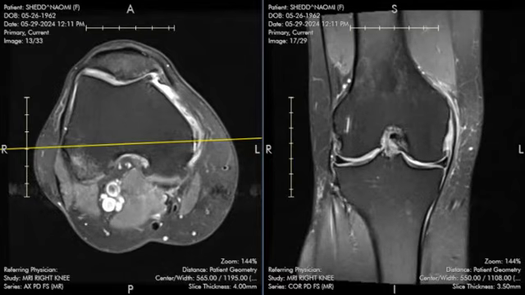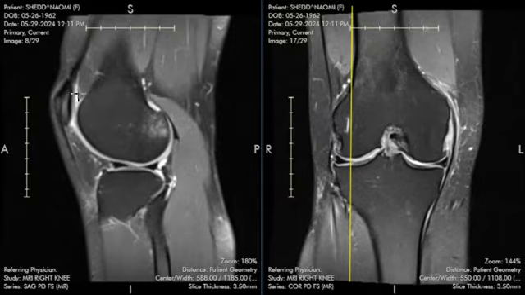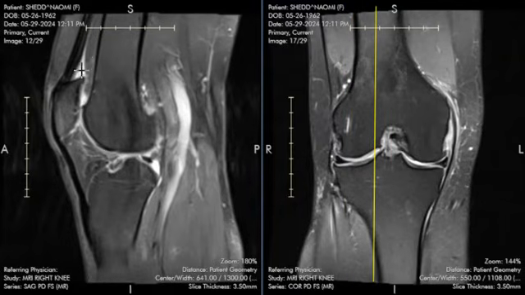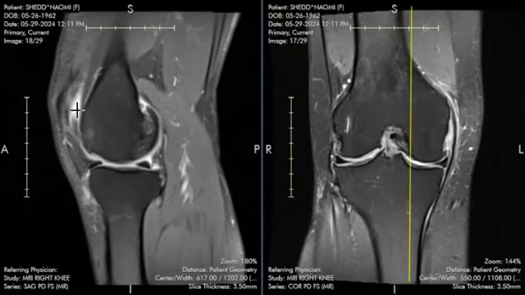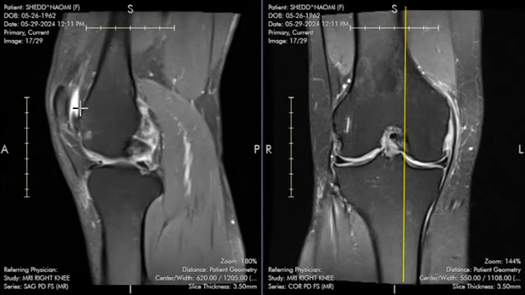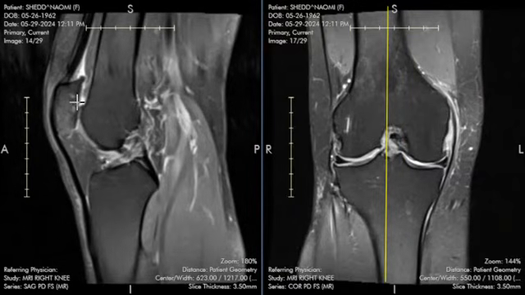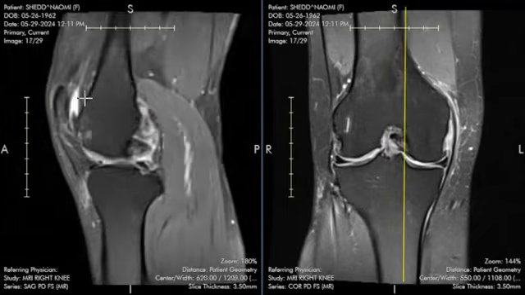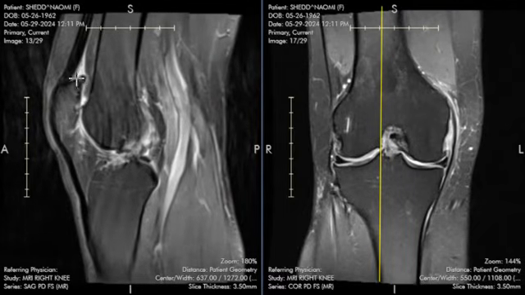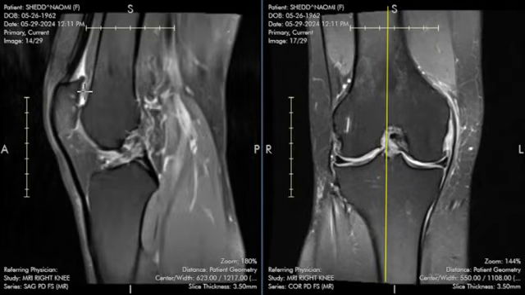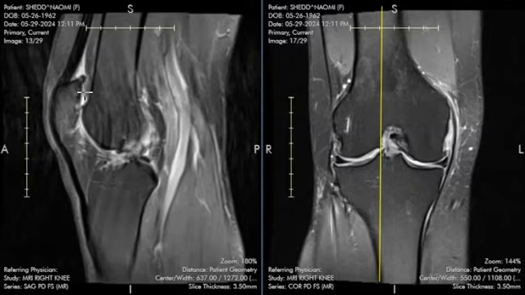Lastly, I noticed that there is a knee effusion. So an effusion is a buildup of excess fluid inside the knee joint. This fluid builds up as a natural response of your knee to associated injuries, as long as they're inside the joint. So because we have the ACL injury and also the osteoarthritis, it's no surprise that there would be a mild amount of excess fluid within the joint. You experience an effusion as a swelling sensation within the knee.